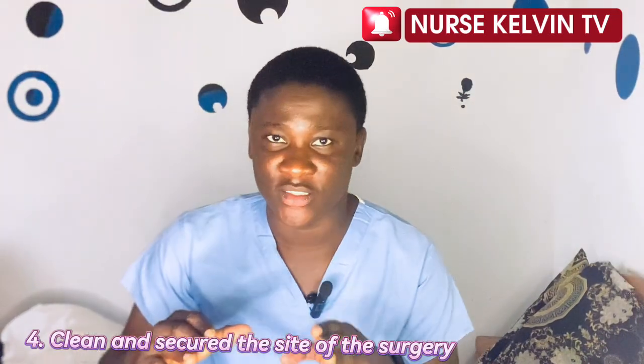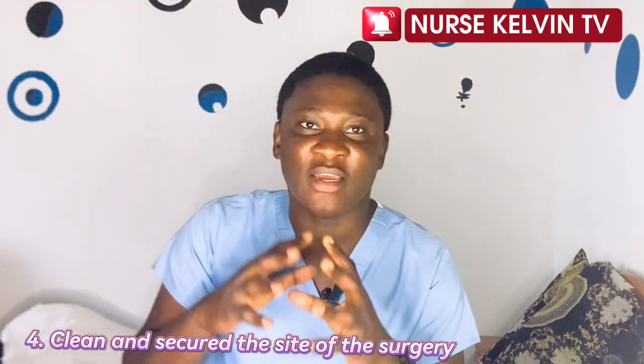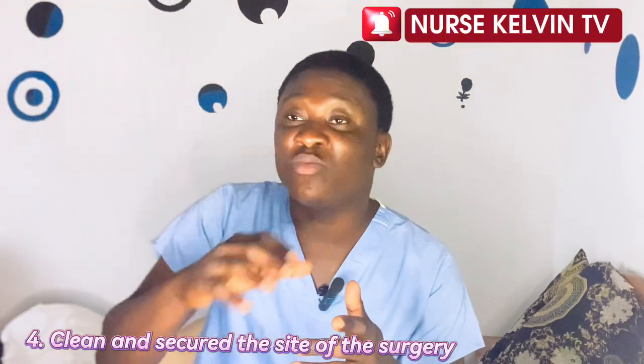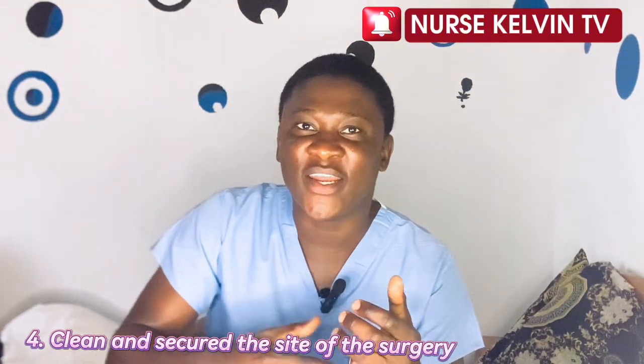Then the next thing that you need to do is ensure that the surgical site, the place for the surgery, is secured and cleaned. One thing that I've seen is that mostly we don't do it here. The place where they are going to do the surgery, you need to make sure it is very clean, cleaned with antiseptics and other chemicals, so that the place will be sterile, because the surgical site needs to be sterile.